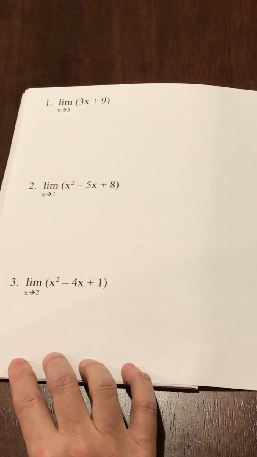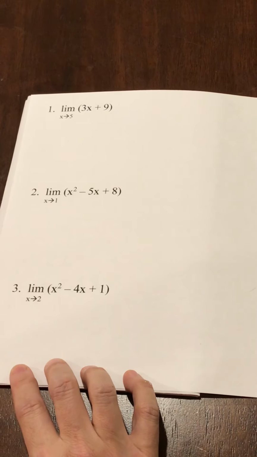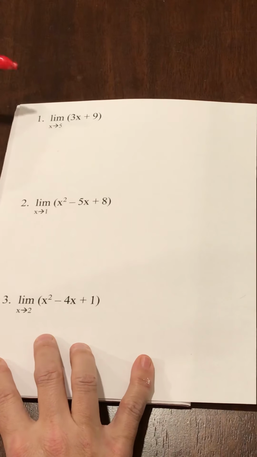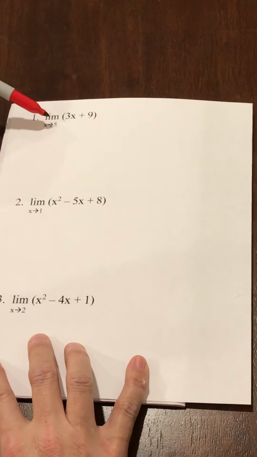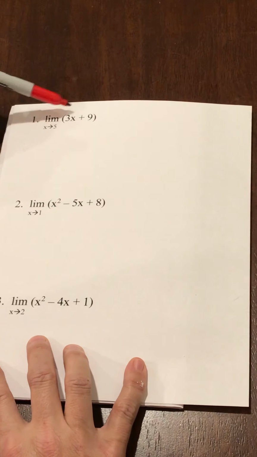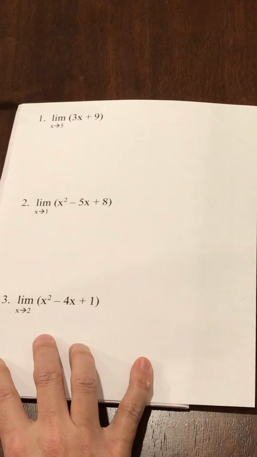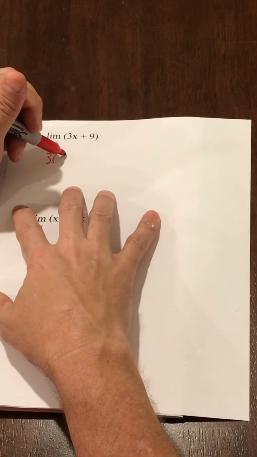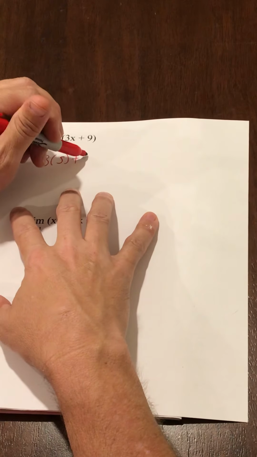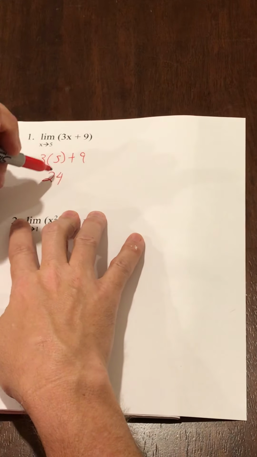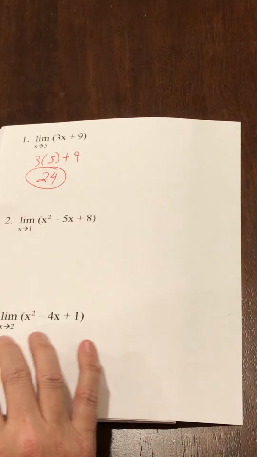Alright guys, the information with limits is given at the top of the page. I'm going to work through these examples with you. The simplest idea of limits is the limit as x approaches 5 of 3x plus 9. Simply plug 5 into x and work it out. 3 times 5 plus 9. Work that out. We've got 24. There's our answer.